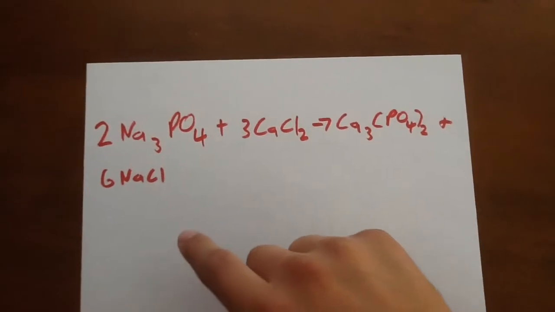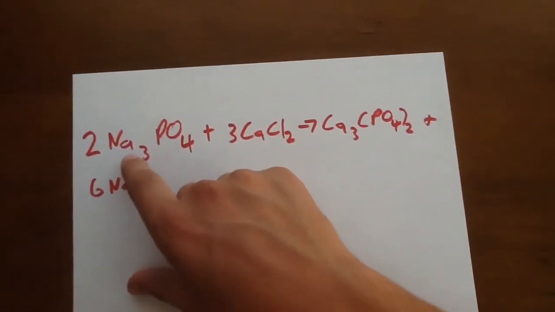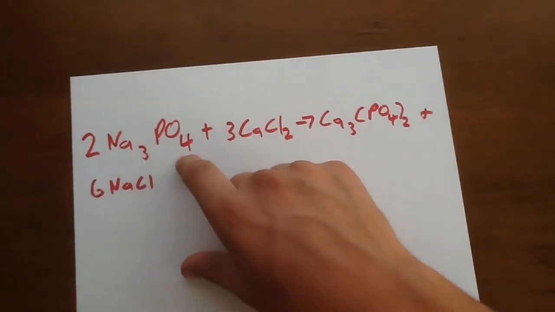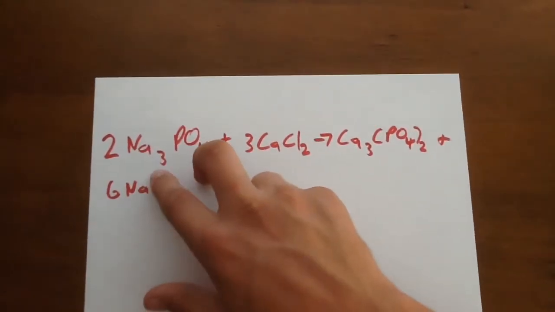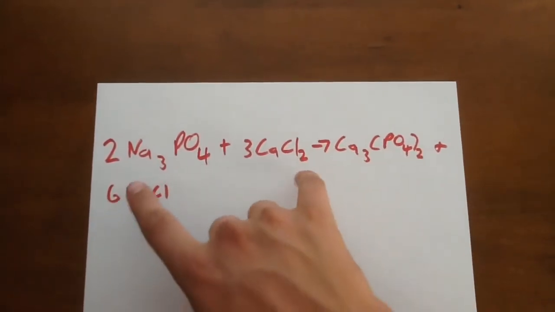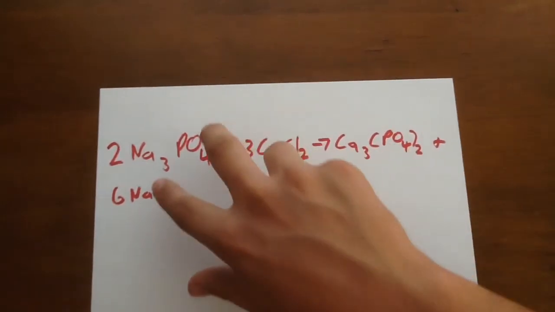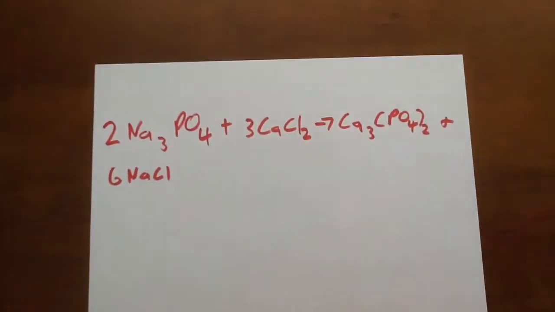And this equation is double displacement because you can tell that the Na is with the phosphate in the first one, and then it's with the calcium. So these two go there and these two go there. So they basically switch, which makes it double displacement.